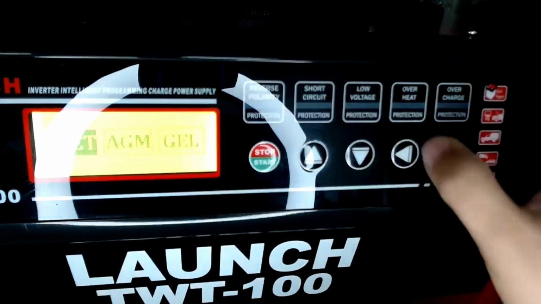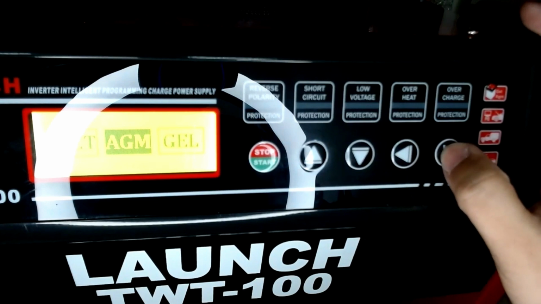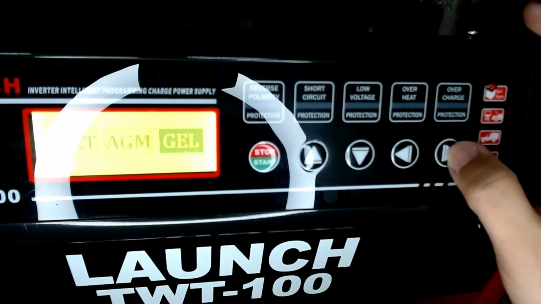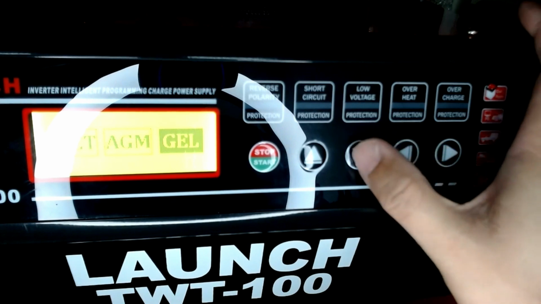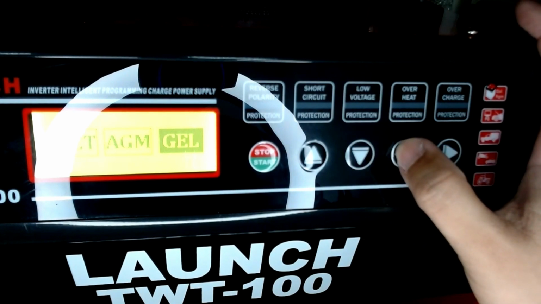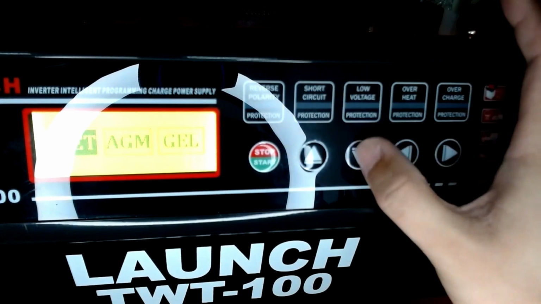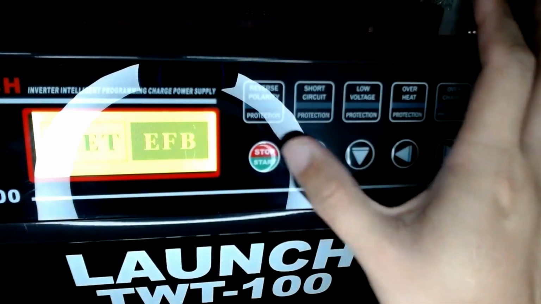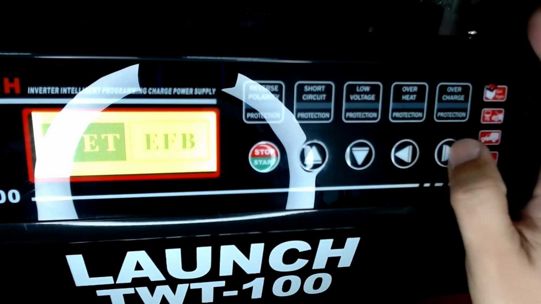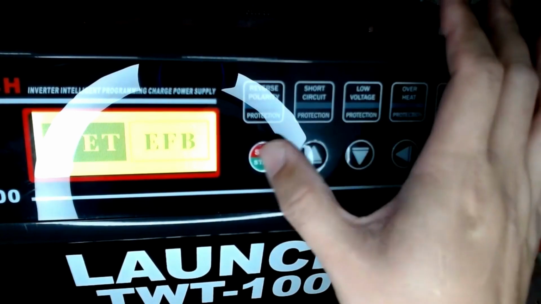Other than that, for an AGM gel battery the capacity is bigger, so you need the longest charging time for it. The EFB battery you can also charge. This is for start-stop function. This is for normal wet battery.